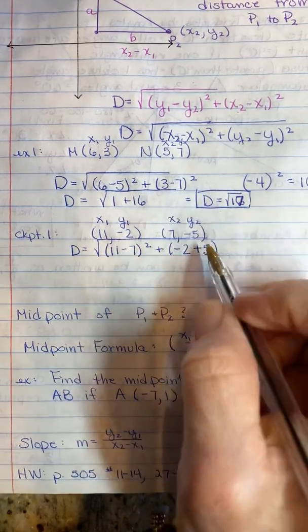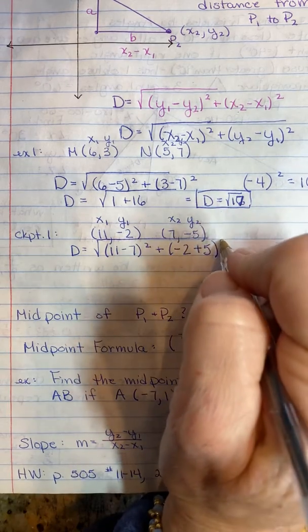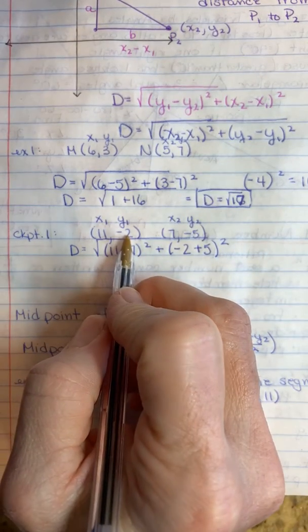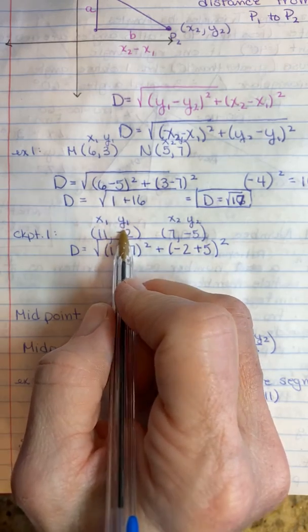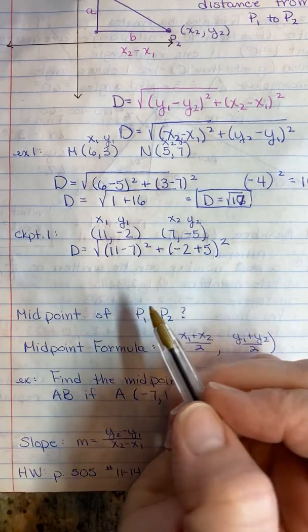Do you see how that sign changed there? The first one did not, because it's one subtract the other.